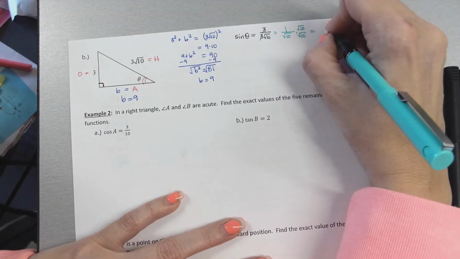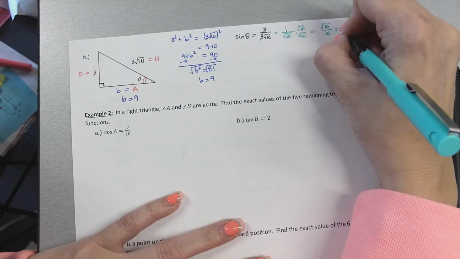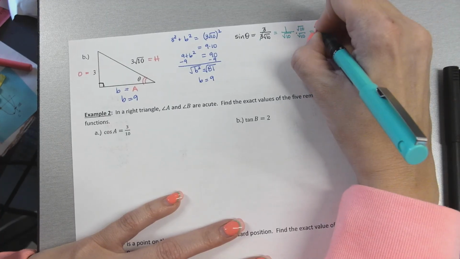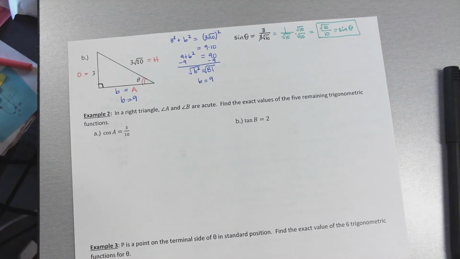Okay, so 1 times root 10 is root 10. Root 10 times root 10 is 10. That's going to equal the sine of theta. Okay, that is your answer in simplest form. Now, what I'm going to recommend is that after you find the sine for this one, let's go ahead and do the reciprocal.